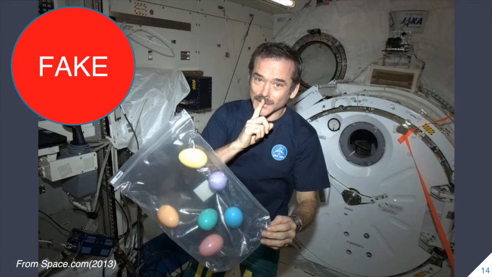If you said it's been doctored, you are right. This is a fake image. Here we see the original from space.com of Chris Hadfield holding a bag of Easter eggs.